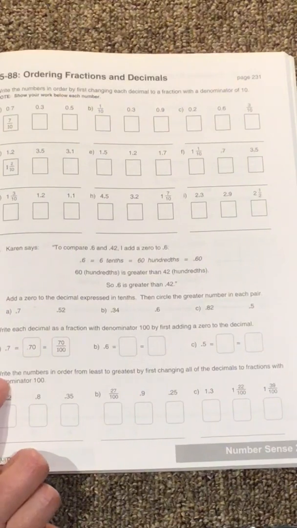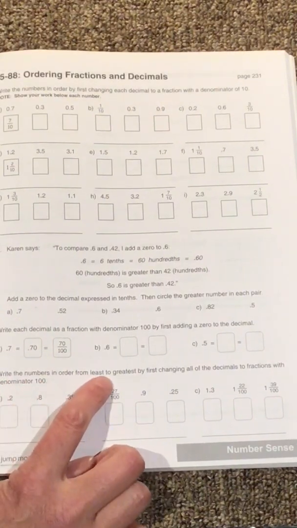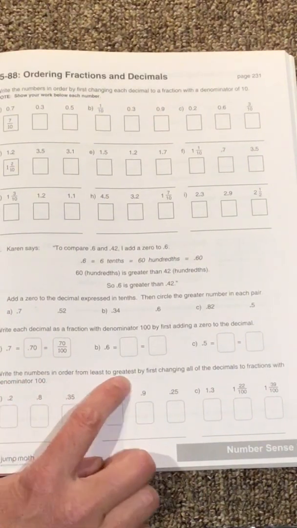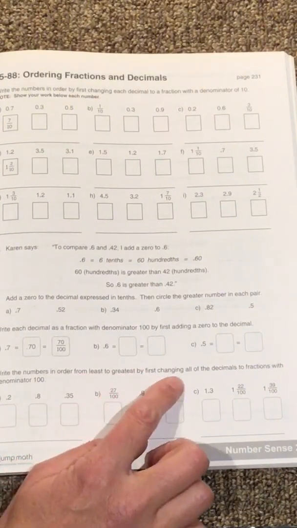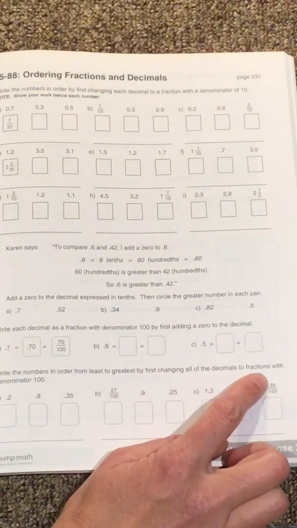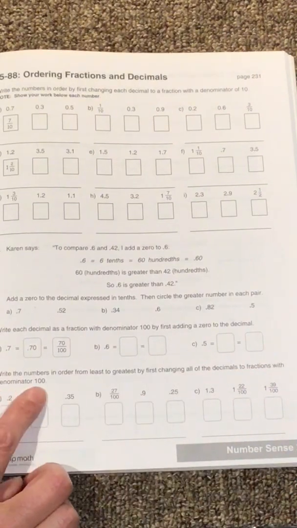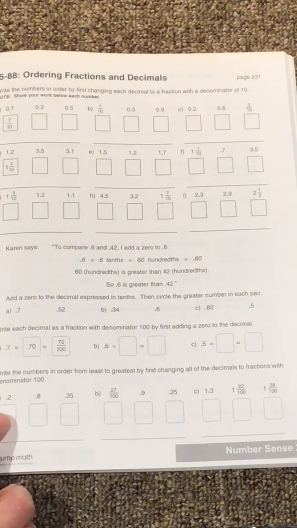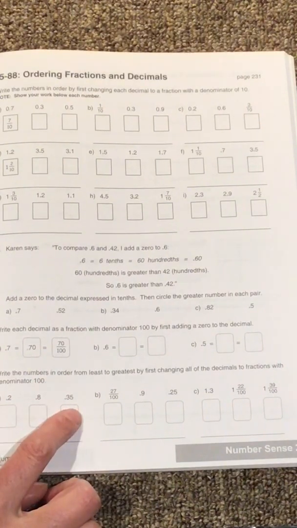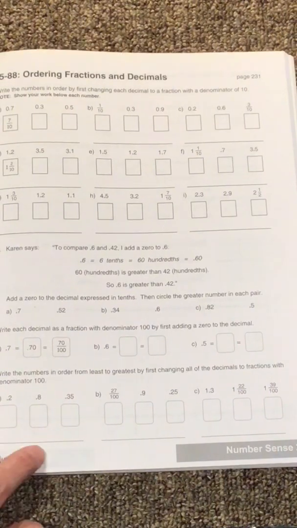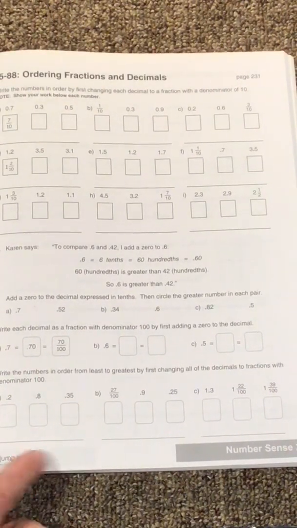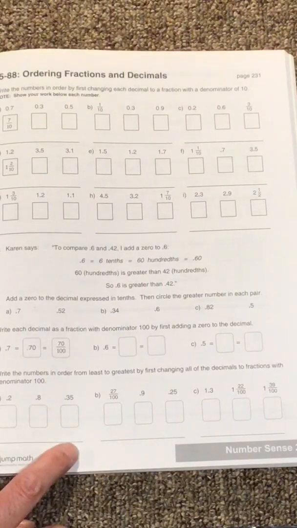Question 4. Write the numbers in order from least, so the smallest number, to greatest or the biggest number, so smallest first, by first changing all of the decimals to fractions with denominator 100. Okay, so in the boxes, you're going to change them to a fraction with 100 on the bottom, and then on the line, you're going to write the smallest, medium, biggest one.